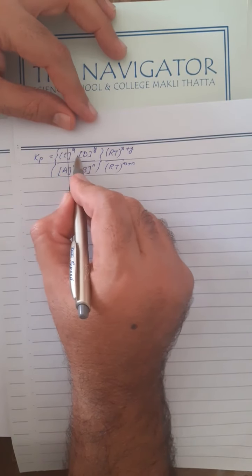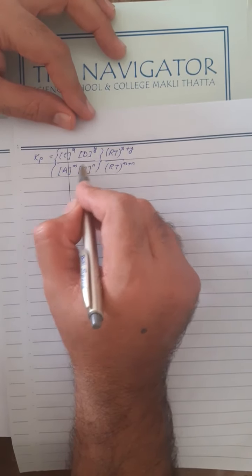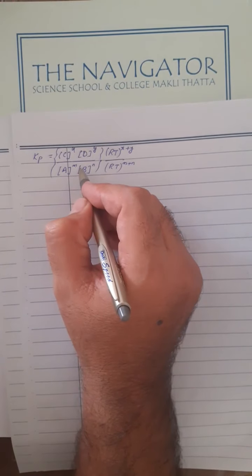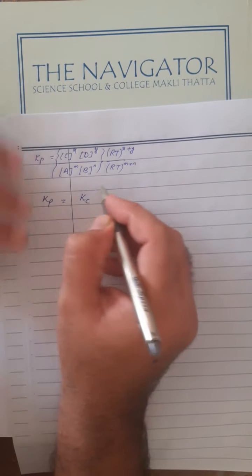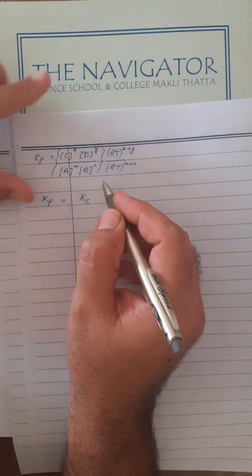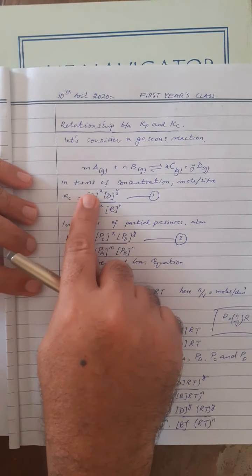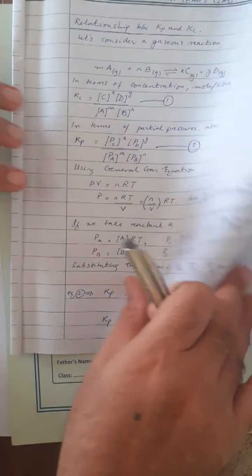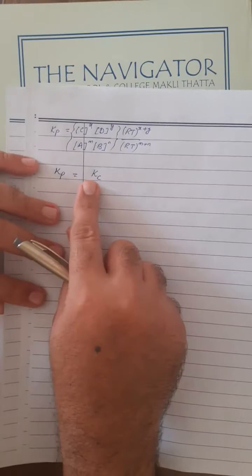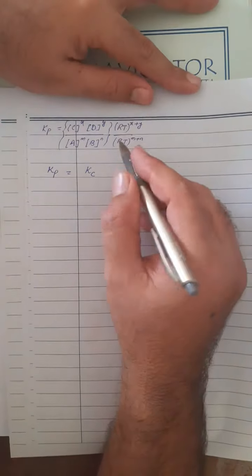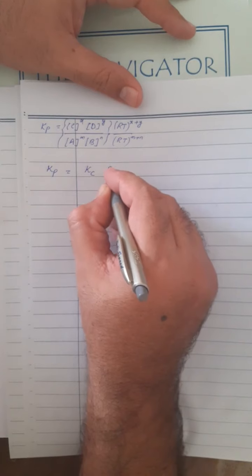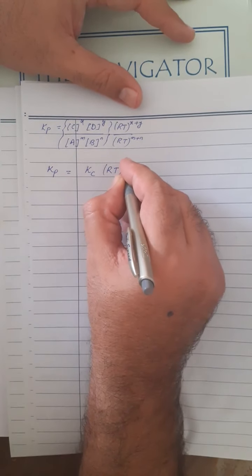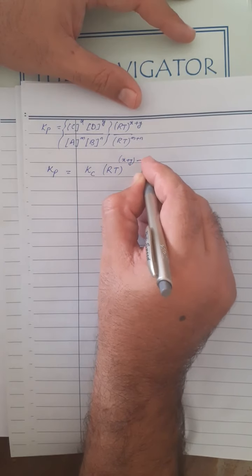Now, did you observe that this quantity here, the product of active masses of products divided by the product of active masses of reactants, is called Kc, right? So this whole thing is called Kc. You know this, and it's also here. So we can write here like this. This whole goes to Kc. How about this one? Again, the base is the same, and the powers are divided. So what do you know from matric class? Yes, x plus y minus m plus n.